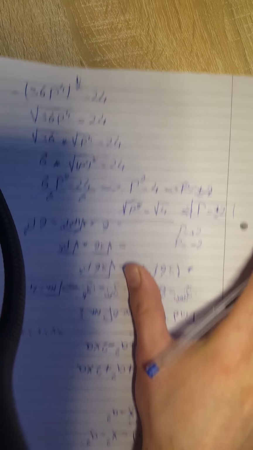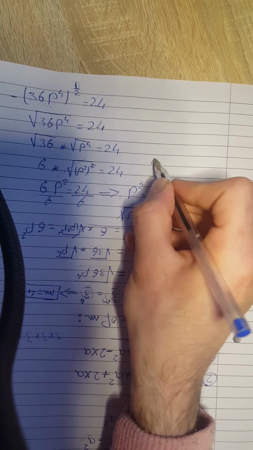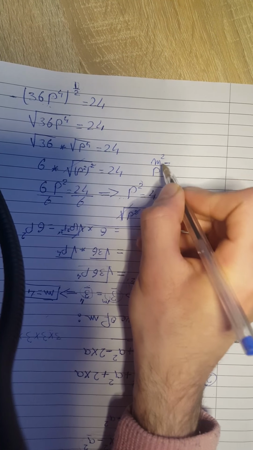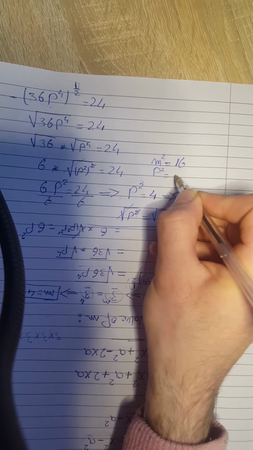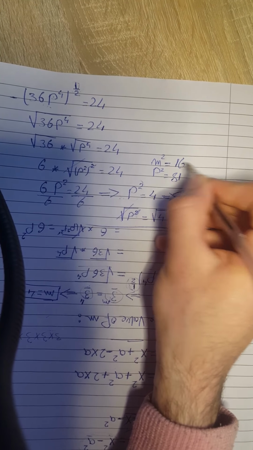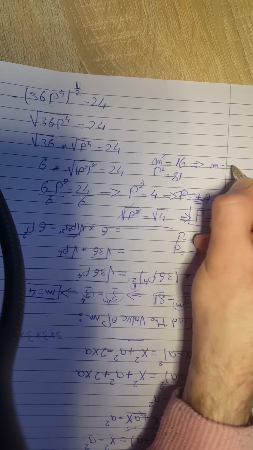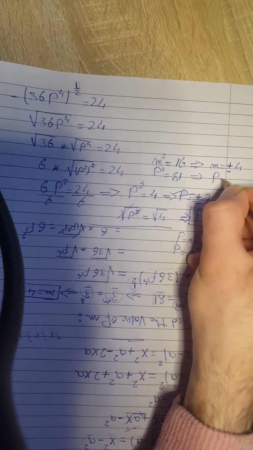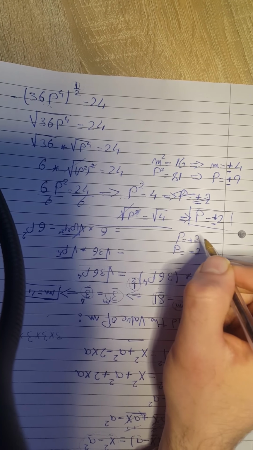So any unknown, for example m, p, whatever, I've got, for example, m squared equals 16, and in here p squared equals 81, for example. And I need the value of m, only m, because it's squared. I have to give it plus or minus 4 in this situation, and in here p could be plus or minus 9.